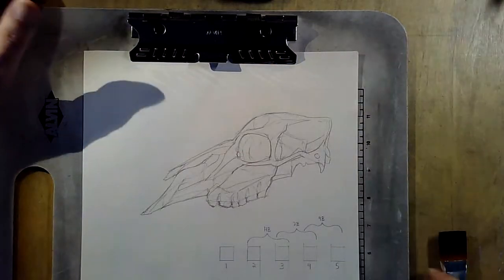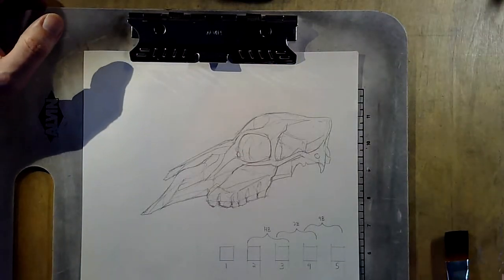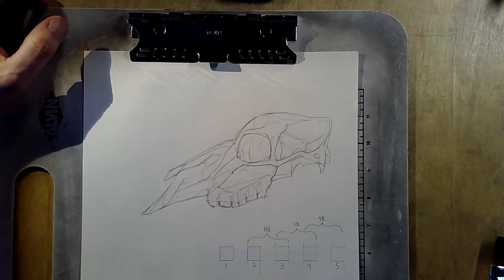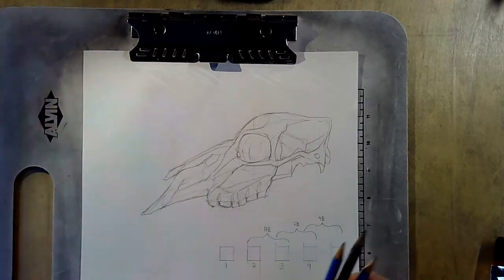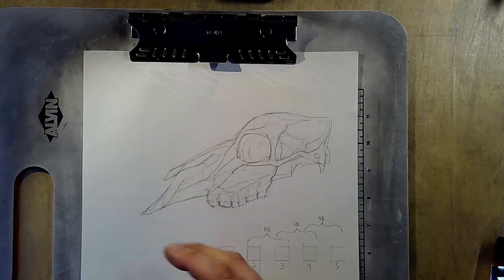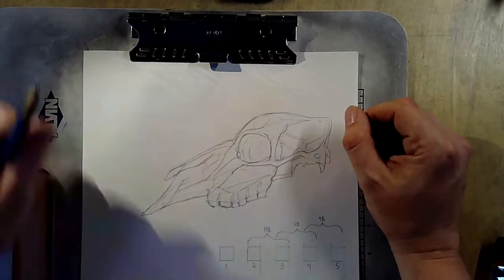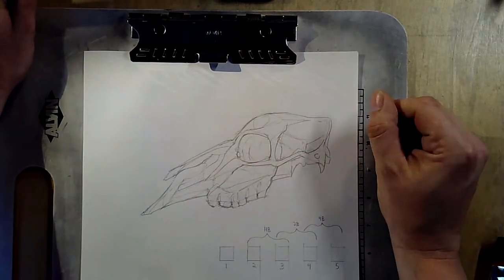Hello and welcome to my first video on adding value to your drawings. So what I have here is a drawing of a deer skull. So it looks like a doe.